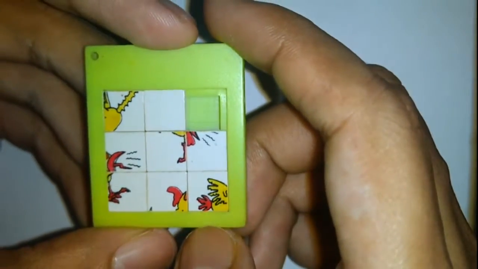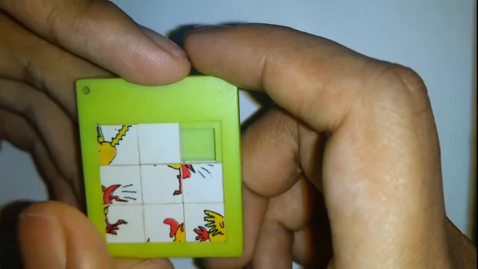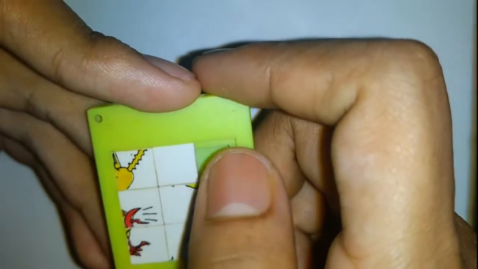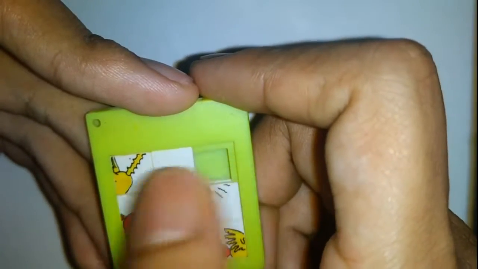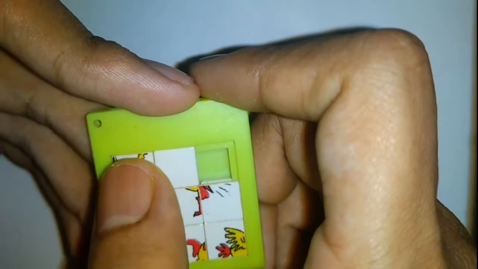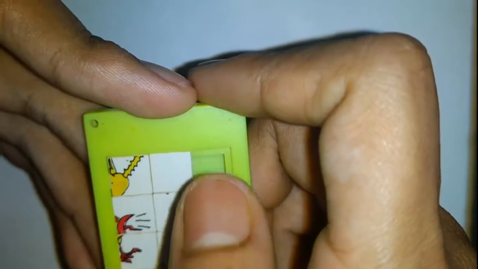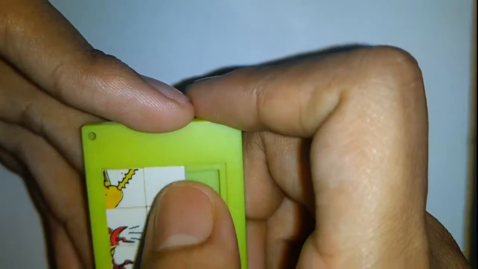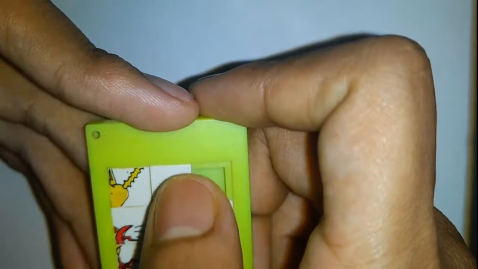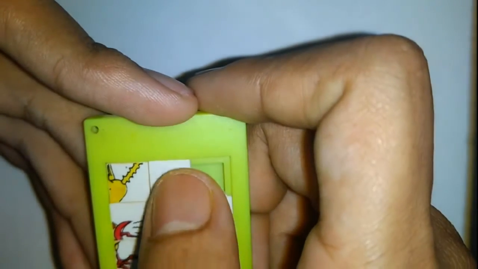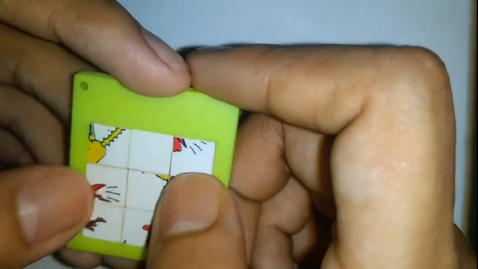Alright, so in order to solve this puzzle, we shall first fix the first row. That's the first row. And the best way is to start with the first position from the first row. That's the one. So we all know that the white one comes in the first position. So we shall first bring that white one into the first position. It doesn't matter how you get it over there. Try to get it over there.